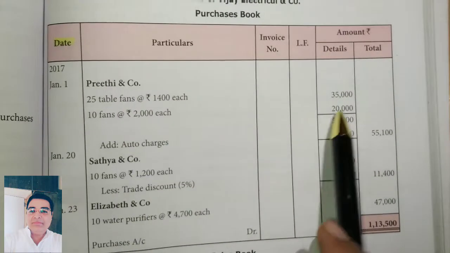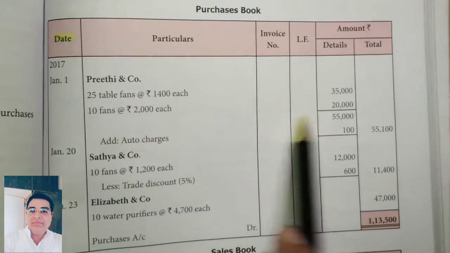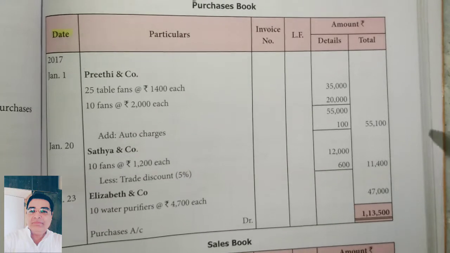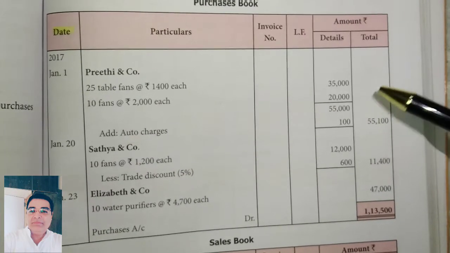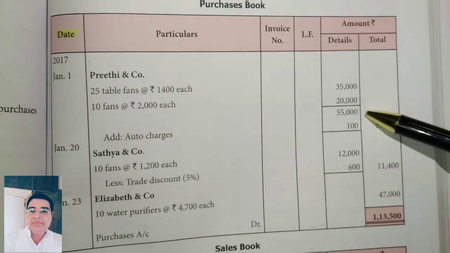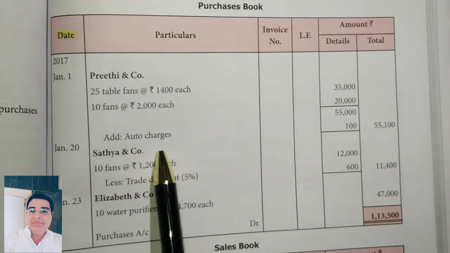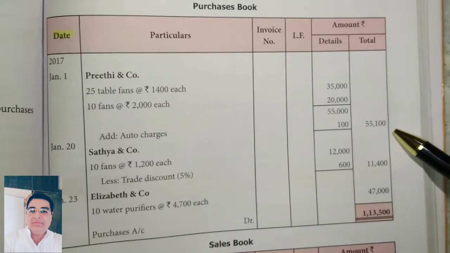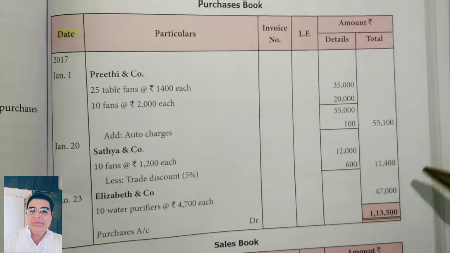So 1 into 2, 2. Then 1, 2, 3, 4 zeros, 20,000. Likewise, if you do the calculation, then there is no mistake. So 35,000 plus 20,000 is 55,000. Add octroi charges, 100 rupees, you will get 55,100.